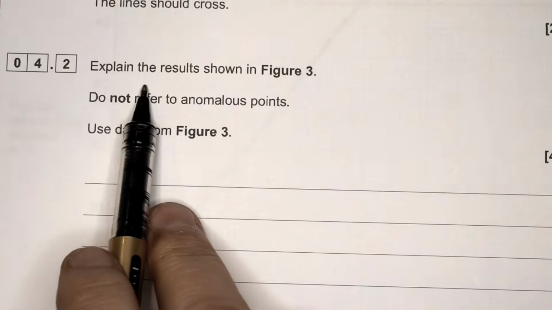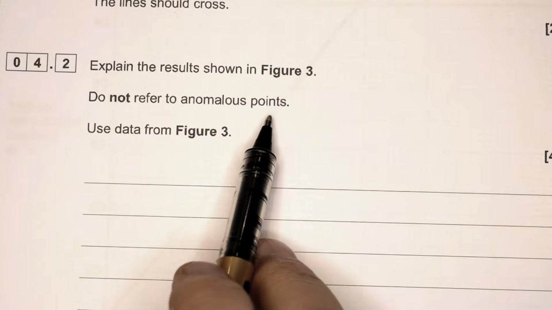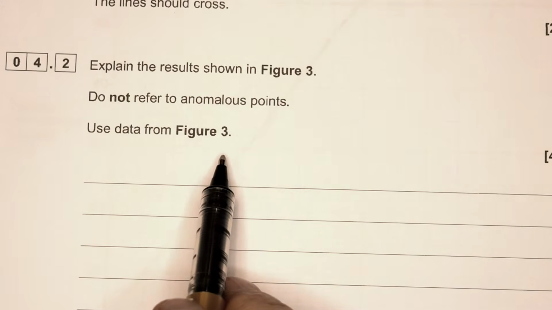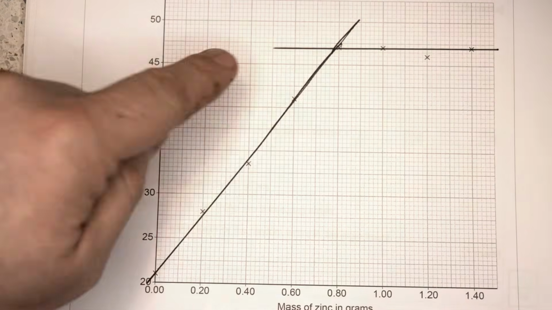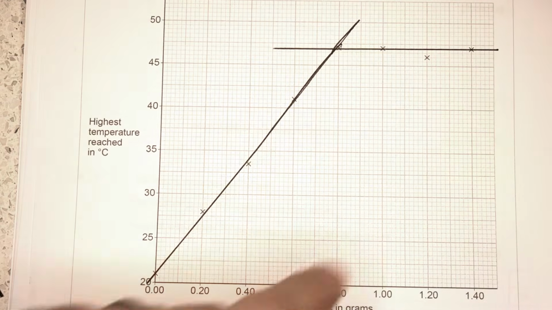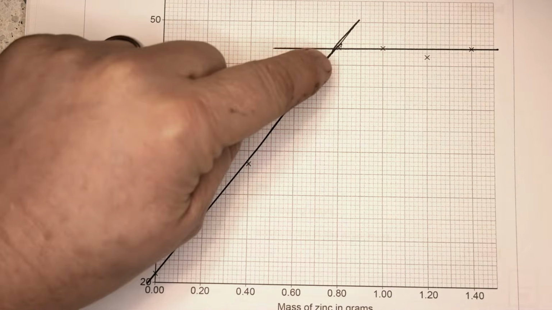The next question is explain the results shown in figure 3. Do not refer to any anomalous points and use data from figure 3. So we can see it's a 2-part graph. We've got this part here and then it changes here and we've got this part here. So I'm first of all going to explain why the temperature increase is more with the greater mass of zinc.